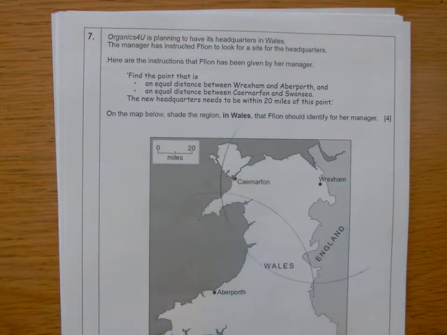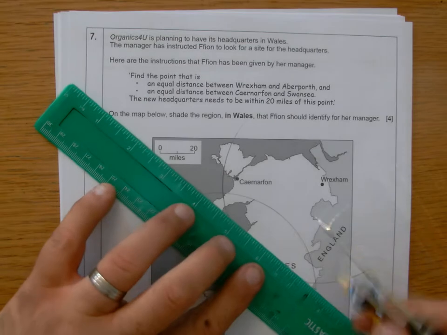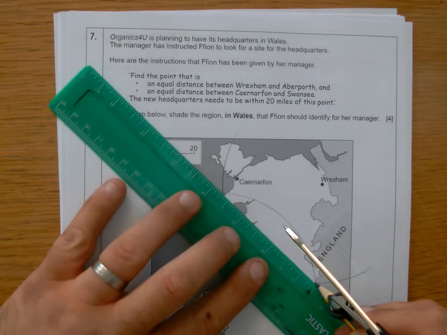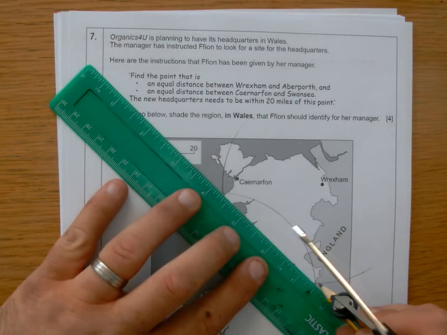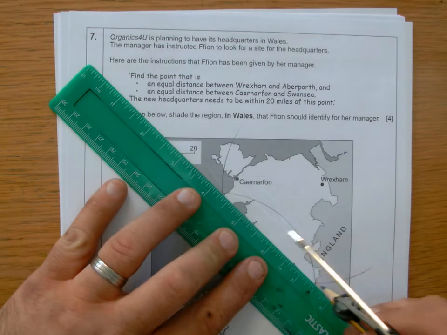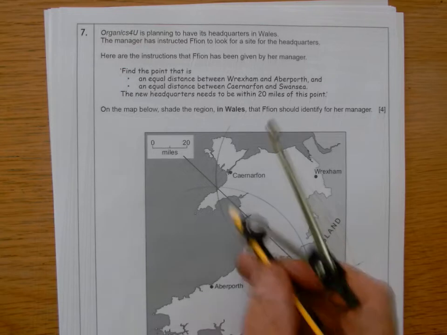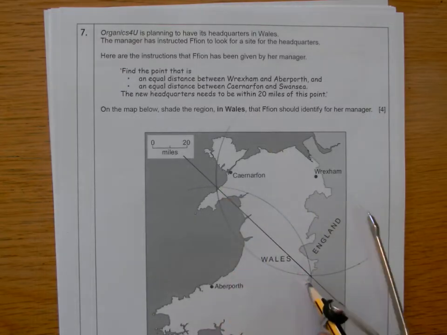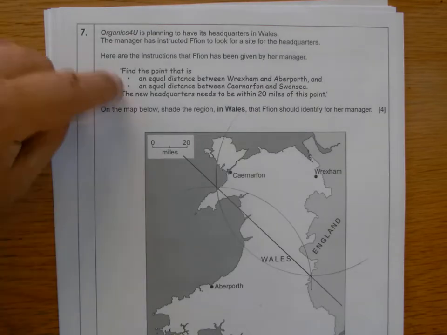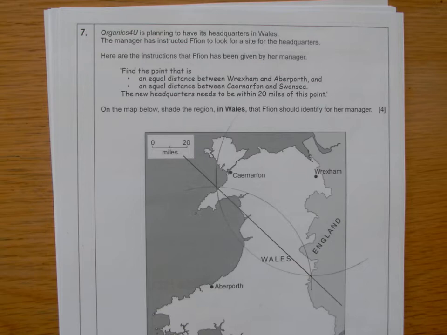So where they cross, where they intersect, we can connect with a straight line using a ruler. Make sure we get this accurate. So that's our perpendicular bisector. Anywhere on that line, you're the same distance to Wrexham as you are to Aberporth. But this now satisfies the second bullet point, an equal distance between Carnarvon and Swansea.